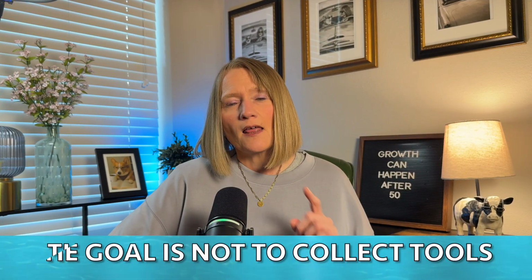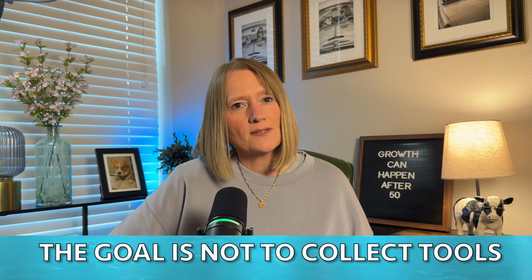Main lesson: the goal is not to collect tools. The goal is to remove friction. A good tool should make the next step easier. If it makes you more confused or makes you feel like you need to learn a whole new system before you can create, it may not be the right tool yet. Start with the problem, then choose the tool, not the other way around.